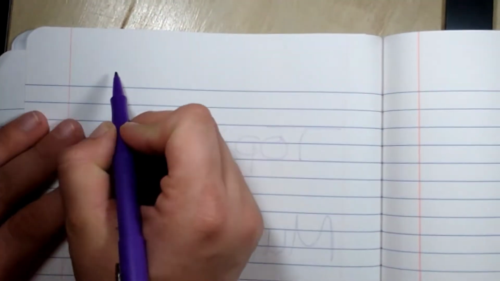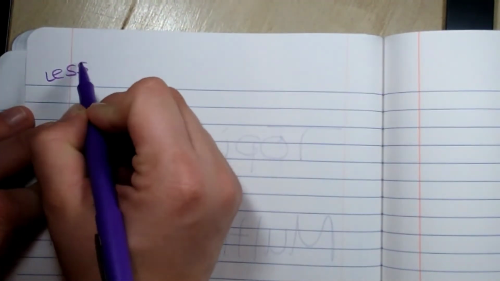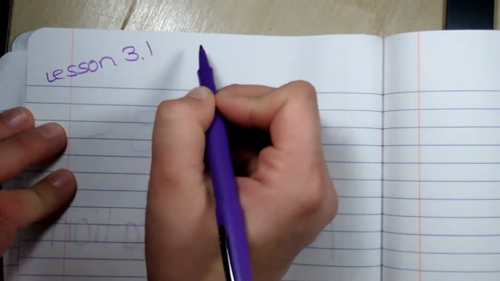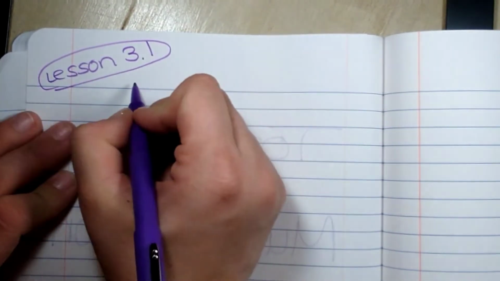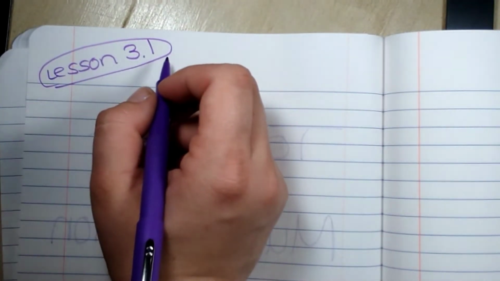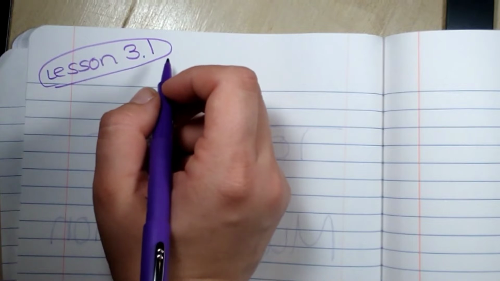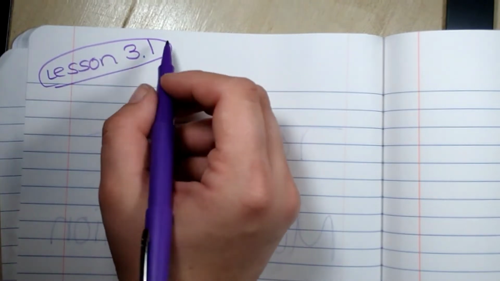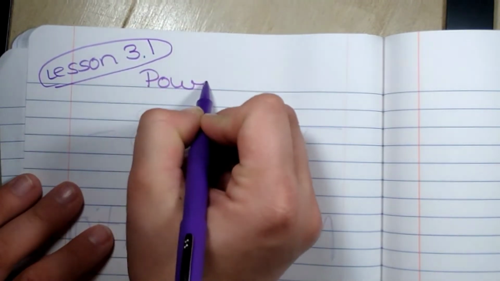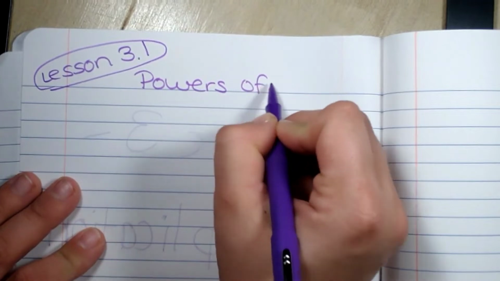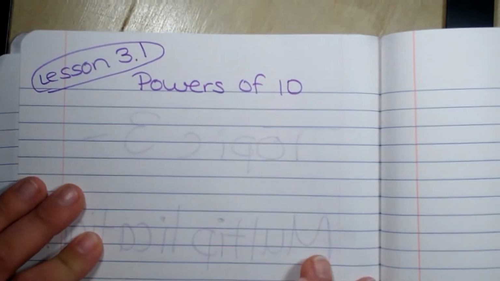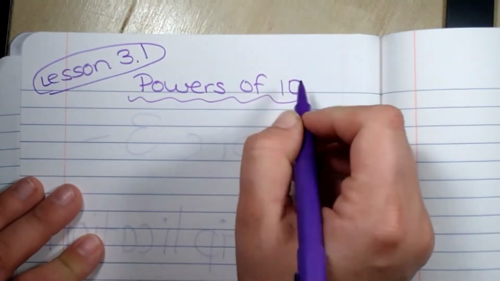Okay, so on the back of this page here, we are going to start our notes for lesson 3.1, and that is titled Powers of 10. Now, we've already talked about this some when we talked about place value.